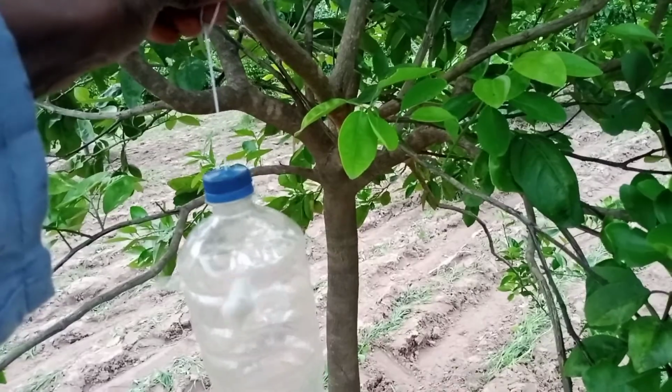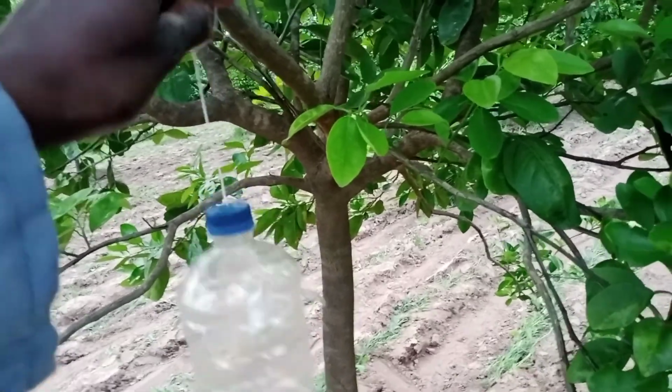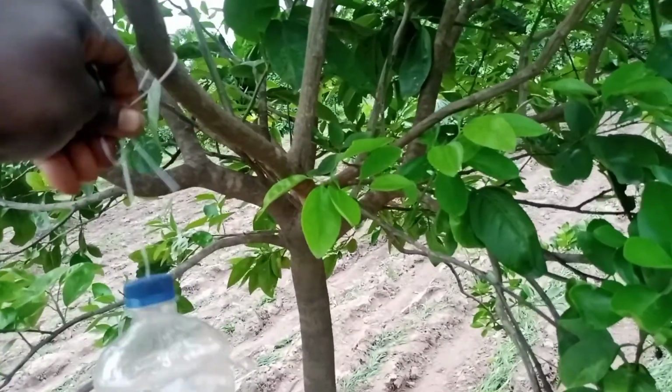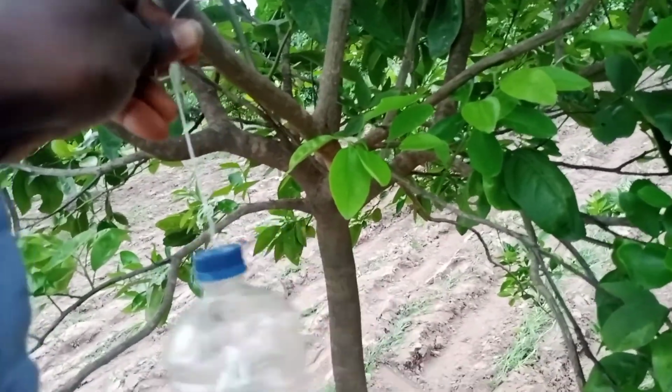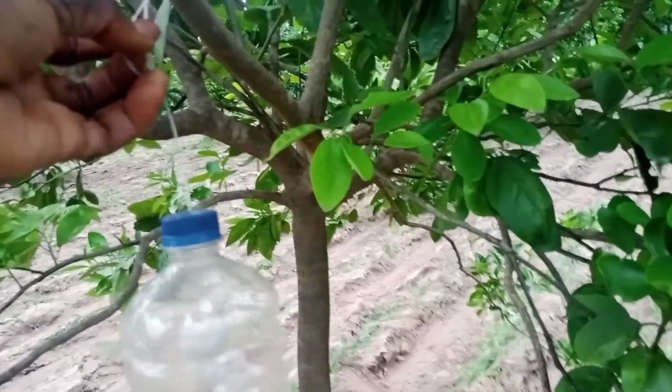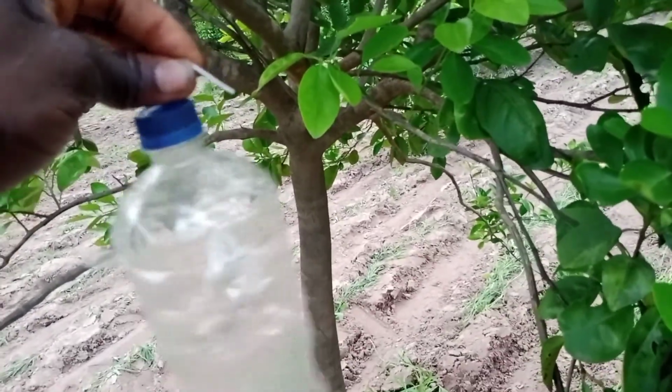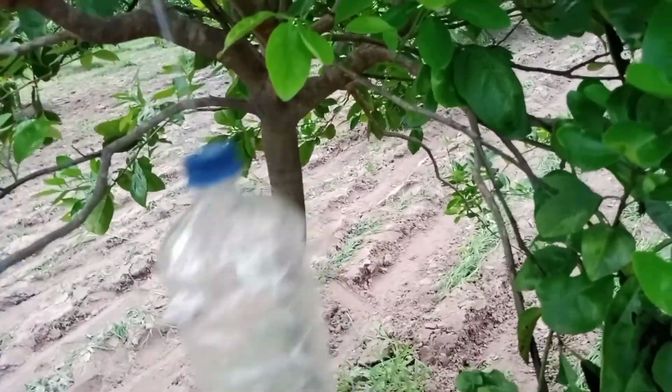I am the same person doing the video and tying the trap, so I'm using one hand, that is my left hand. That's gonna take some time for me to tie it. When tying a fruit fly trap, you tie it in an area that is under shade.